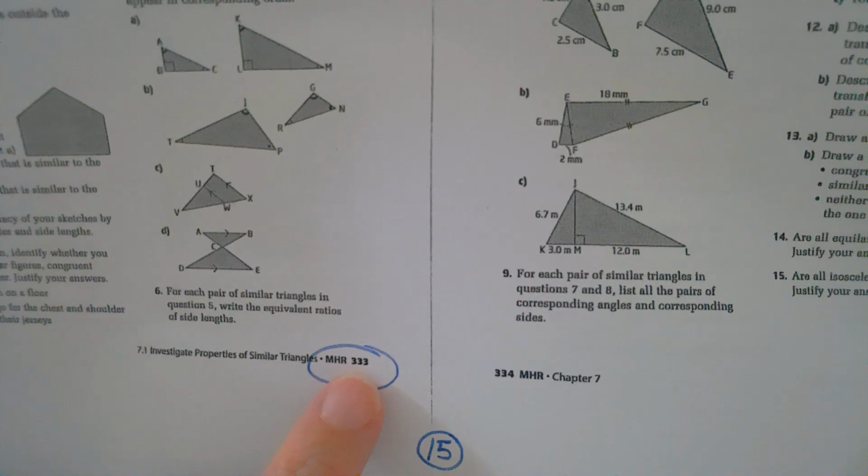Starting on page 15, you'll see these are the textbook questions. Like page 33, 34, 35, and so forth.